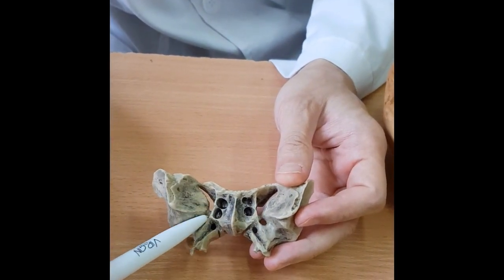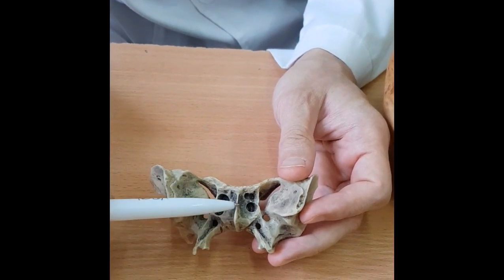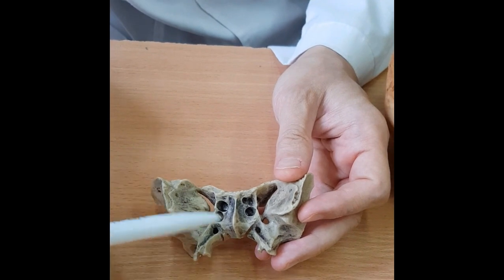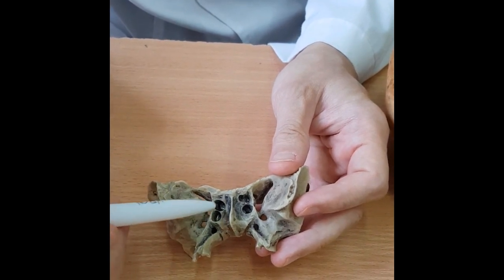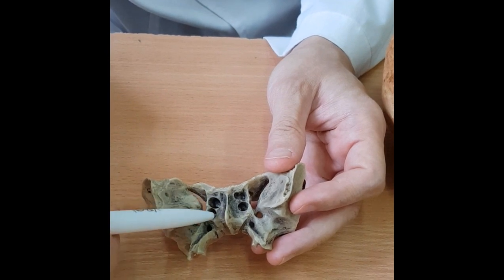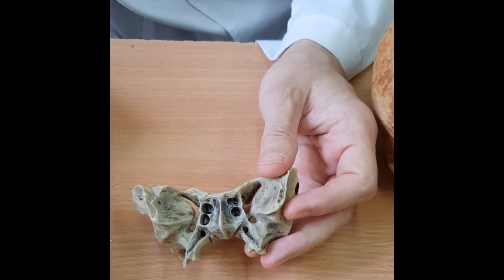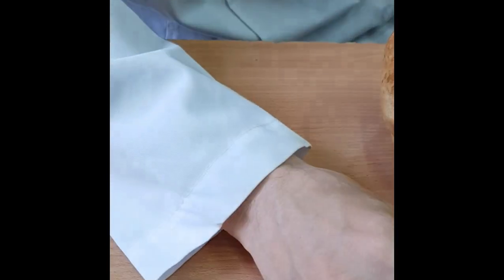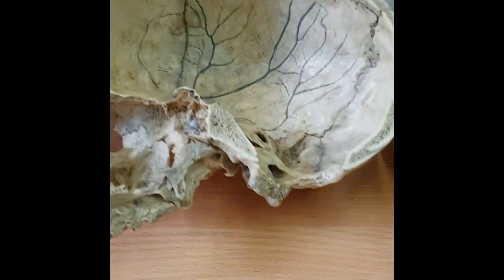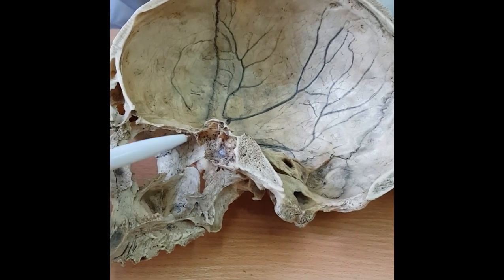Also, let's see other information about the body of the sphenoid bone. There is the anterior wall. Here we can see the crest, and the entrance or openings of the sphenoid sinus. The sphenoid sinus is connected with the nasal cavity.